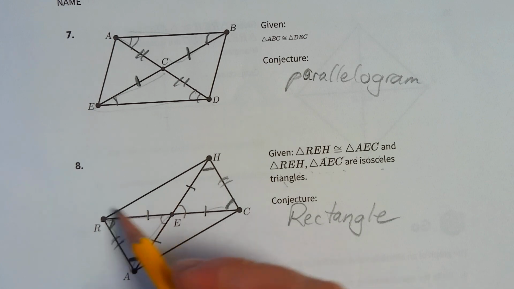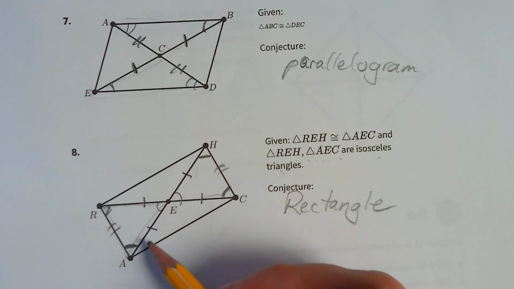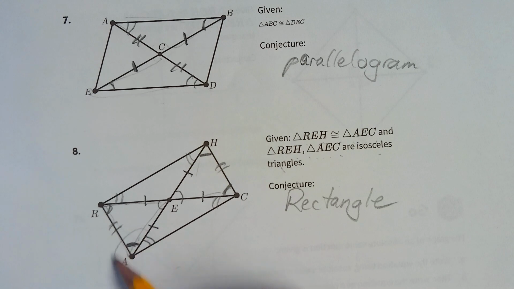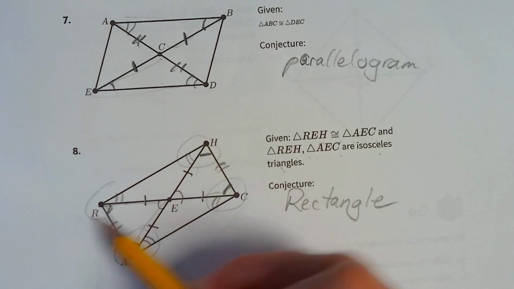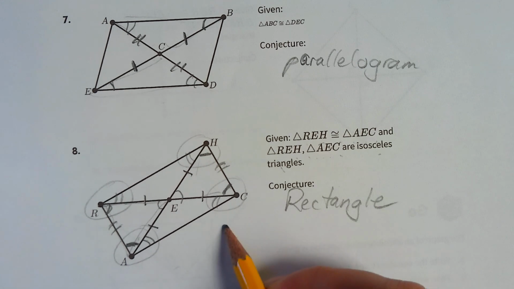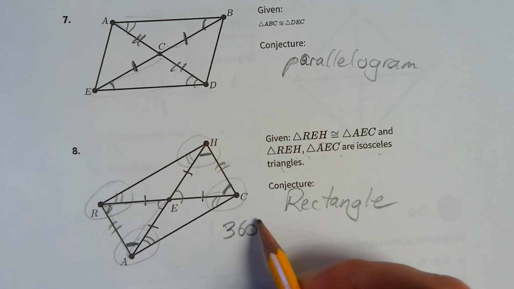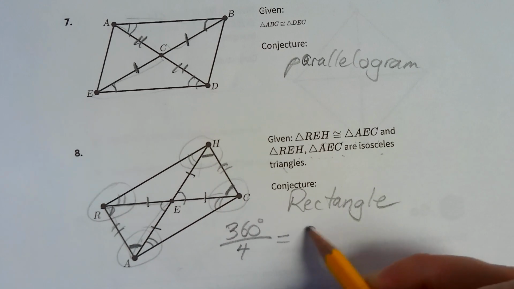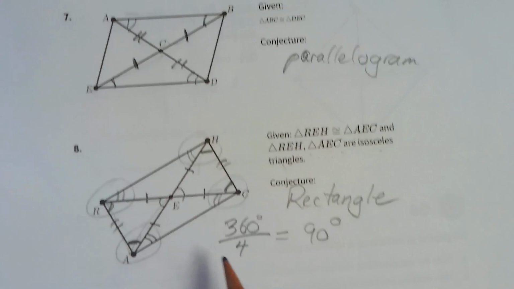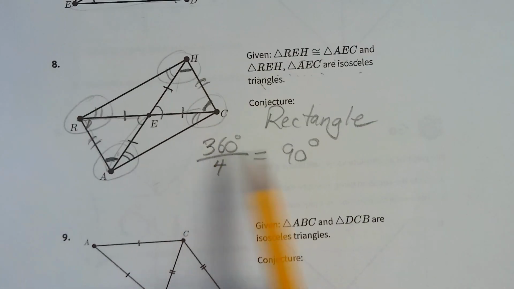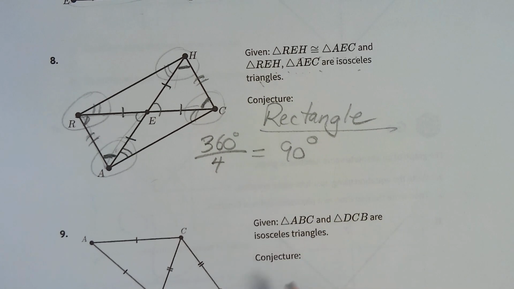And AEC and REH are isosceles also, so this angle and this angle are the same, and this angle and this angle are the same. Now all four corners have a single mark and a double mark angle, which means all four corners are the same size. Quadrilaterals all have 360 degrees inside of them, but all four angles are the same, so divide by 4, and all four angles are 90 degrees. So you didn't have to do all that, obviously. You just had to conjecture. You didn't even have to get the right conjecture.